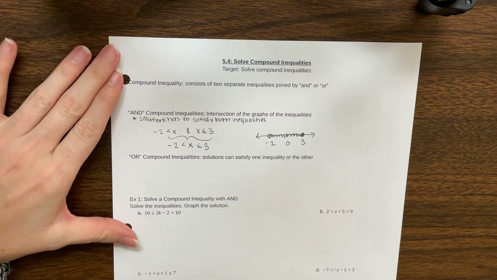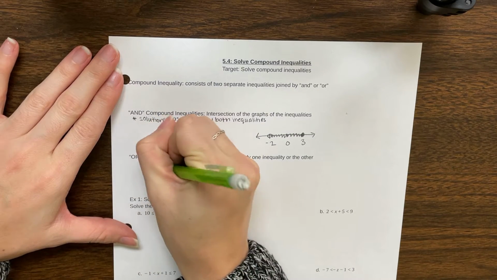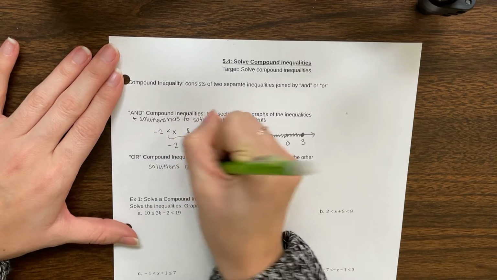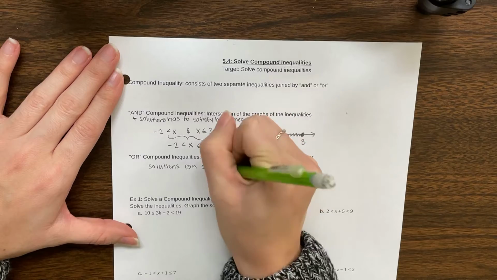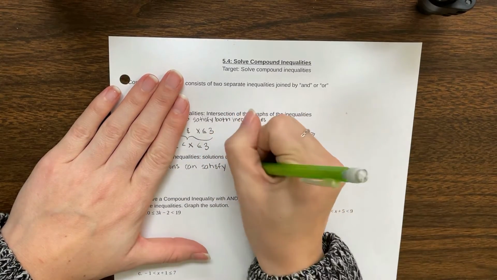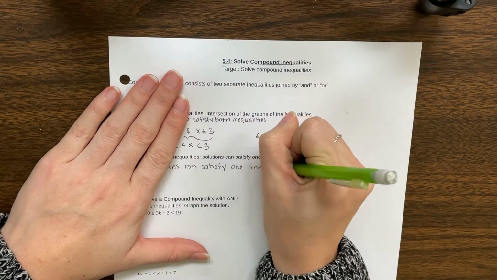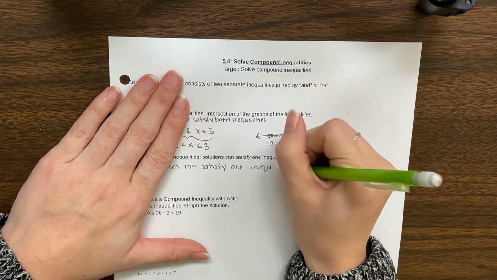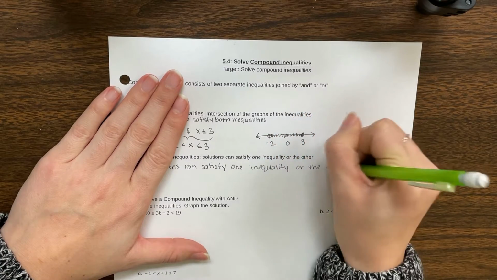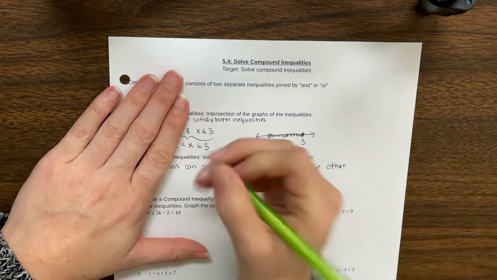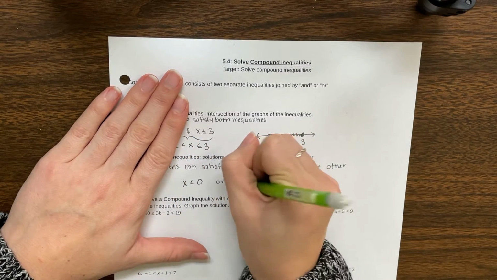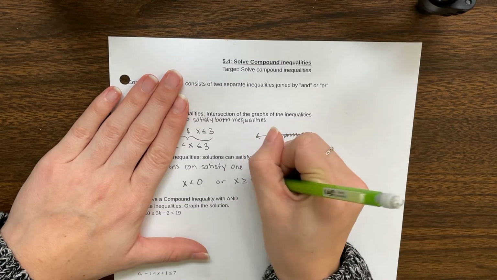Okay, and "or" is going to be solutions that can satisfy one inequality or the other. So an example of this: x is less than 0 or x is greater than or equal to 5.